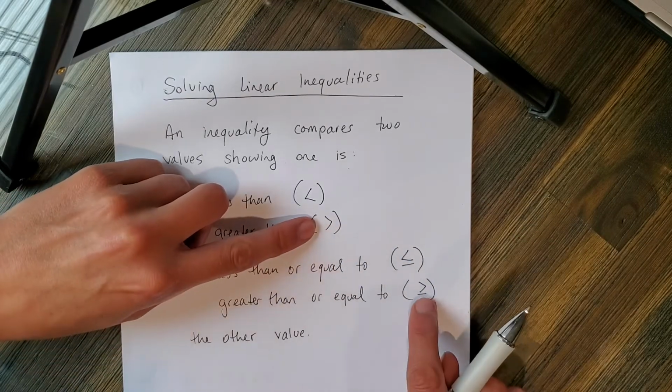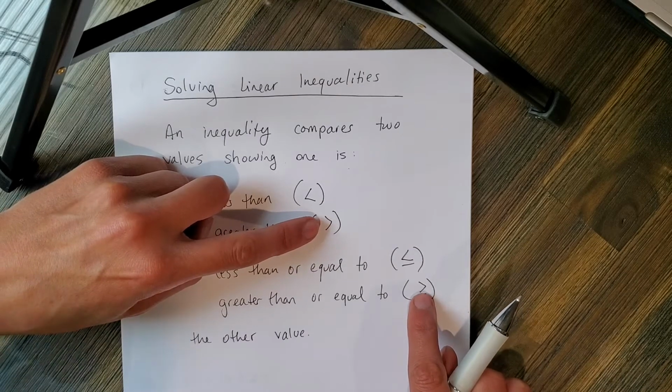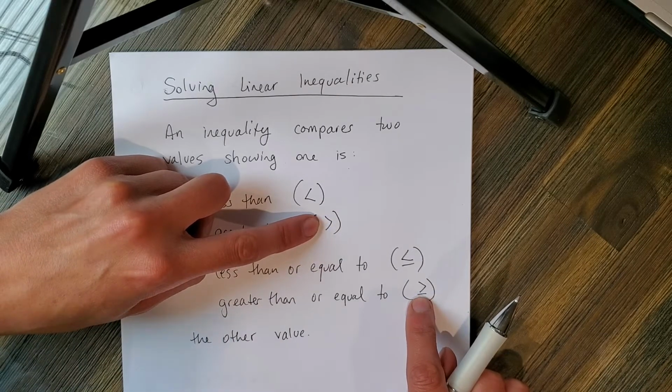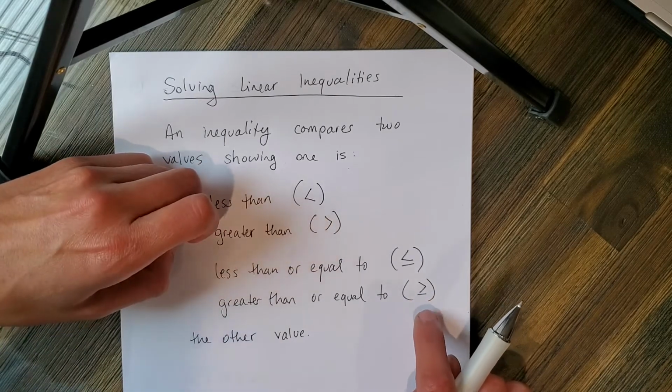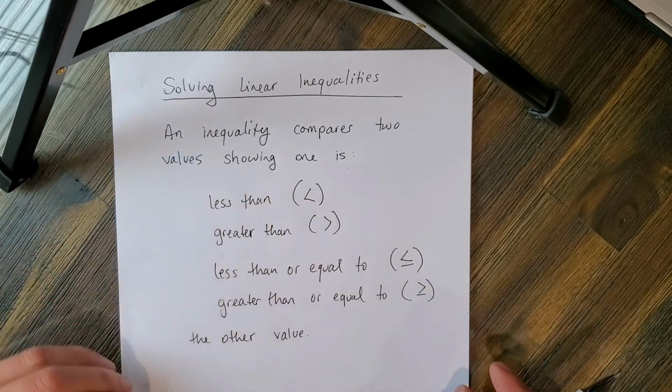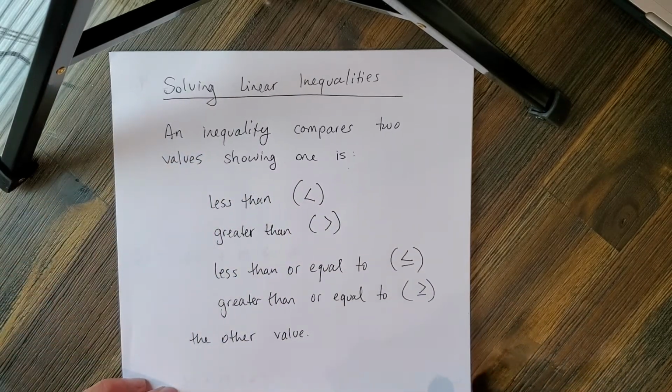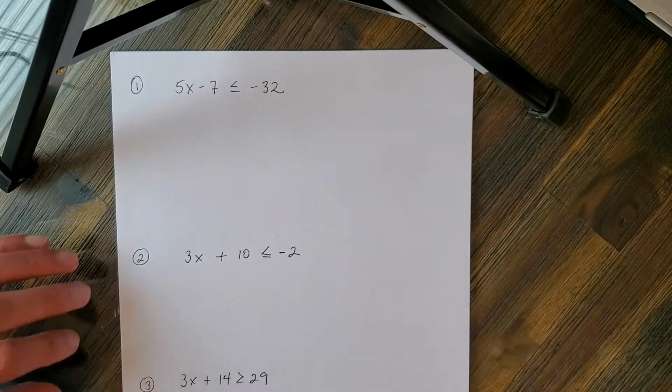Notice how the greater than symbols use the same arrow there. Okay, it's pointing in the same direction. It just has a little bar underneath. Okay, so let's begin with some examples and then we're going to be graphing them as well.